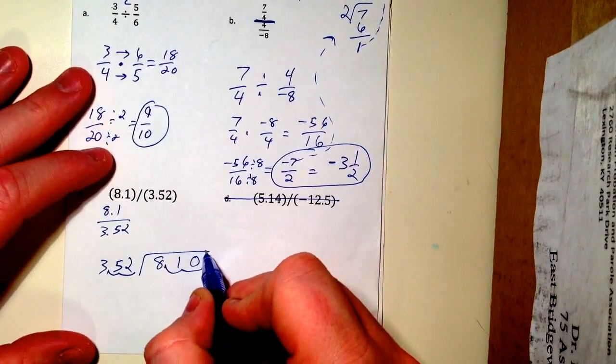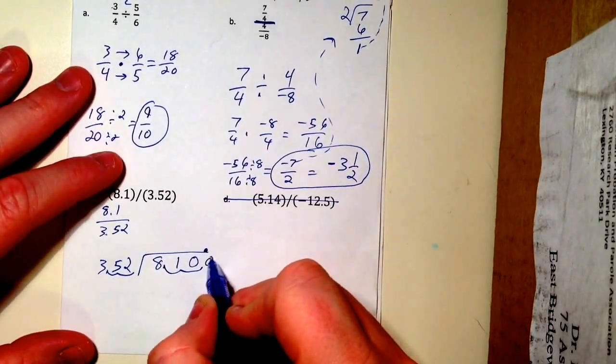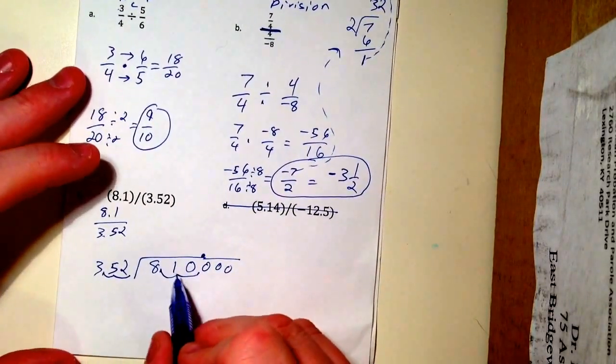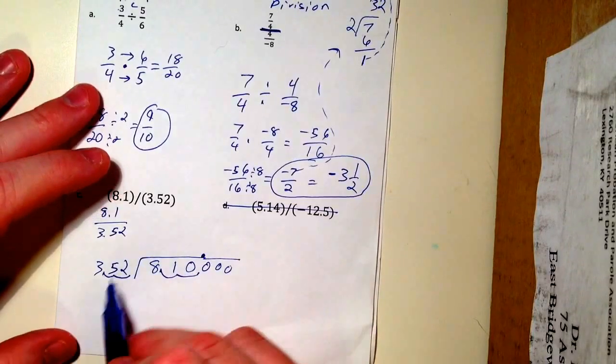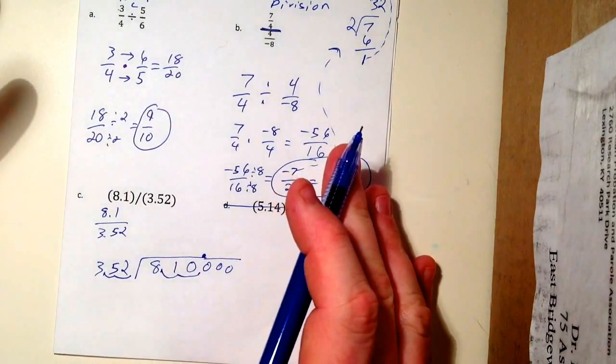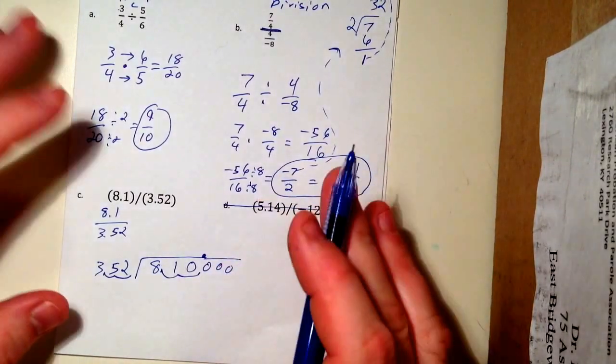And then what happens is I get that decimal point right there, and I can just keep adding zeros if I want to. All right, so this is where it gets ugly, and you just got to sit there and say, okay, how many times does this go into it, whatever. Now, here's another way to do it. Here's another way that you can look at it.